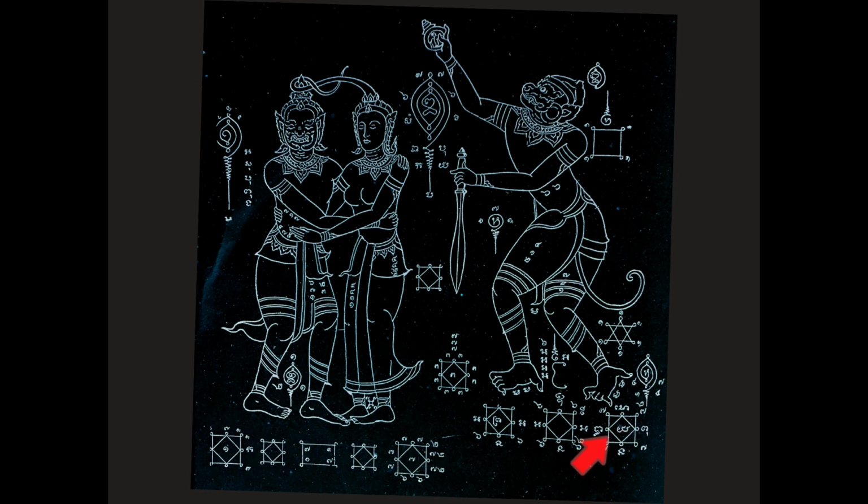It has Na, Mo, Pu, Ta, Ya, the 5 Dhyani Buddhas, and here are different letters to do with the Hanuman Katha. Mamma here and Na, and here it has many number 6s, a 2, a 1, and a 4 here, and a 7, an 8, and a 1 here.